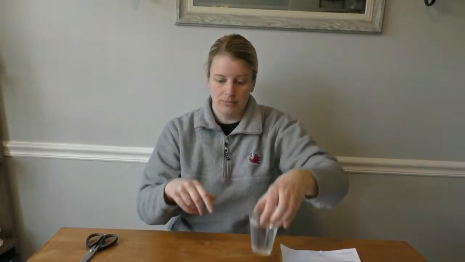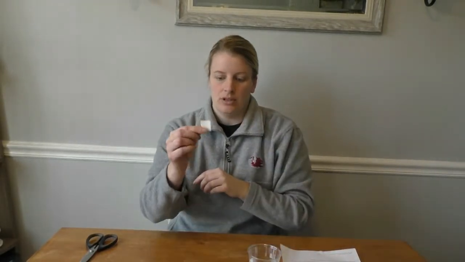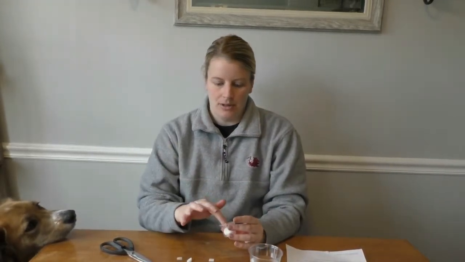Their first part is an engineering challenge. Students should take their tall cup, fill it 3/4 of the way full with water. They are going to need a 1-ounce cup, their 2-sided square, craft stick, rubber band, and some cotton balls. Their challenge is to submerge a cotton ball without getting it wet. To do this successfully, students should take a piece of their double stick tape, put it inside the cup, put in the cotton ball on that piece.